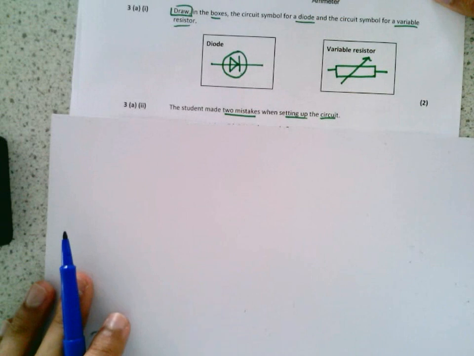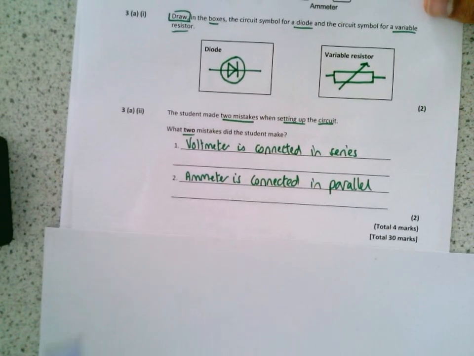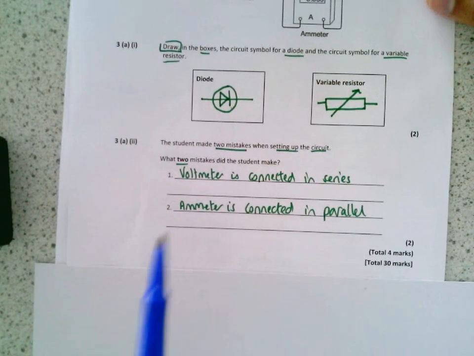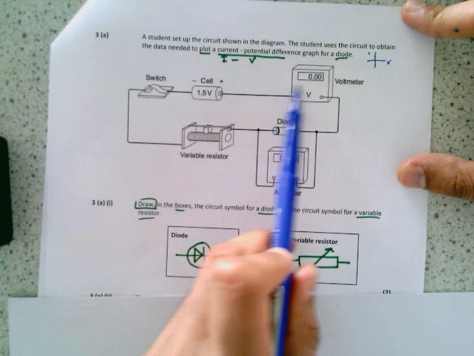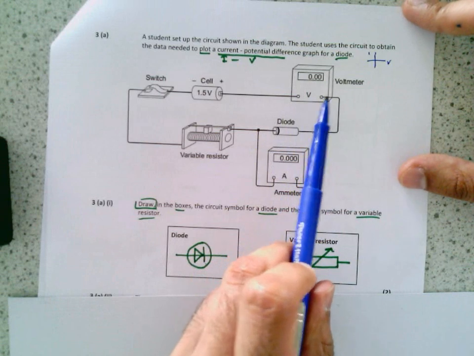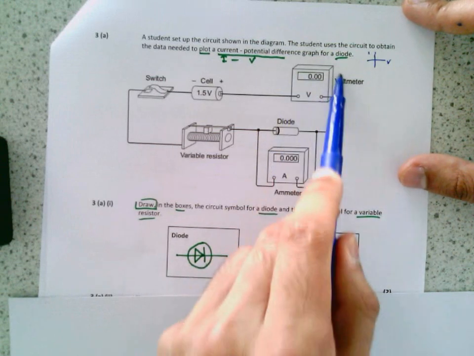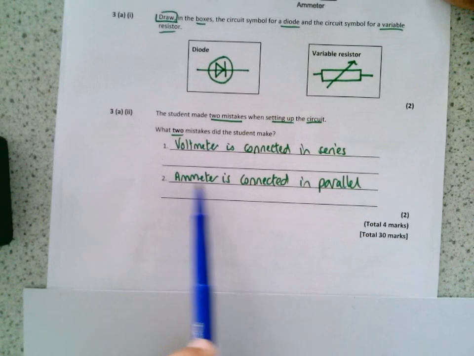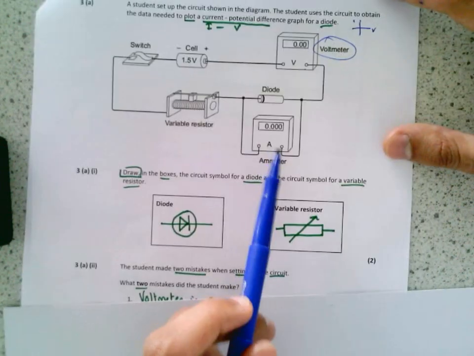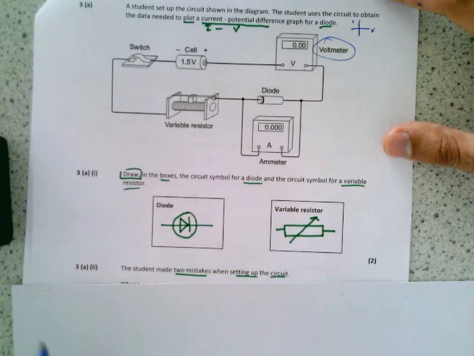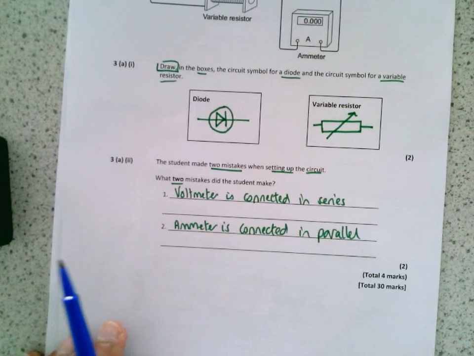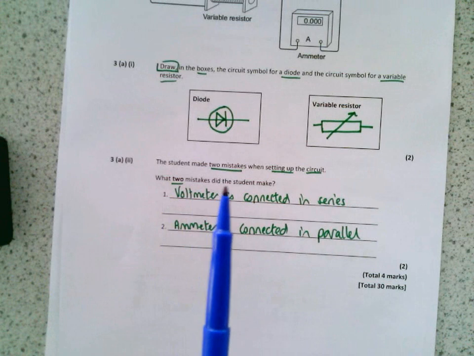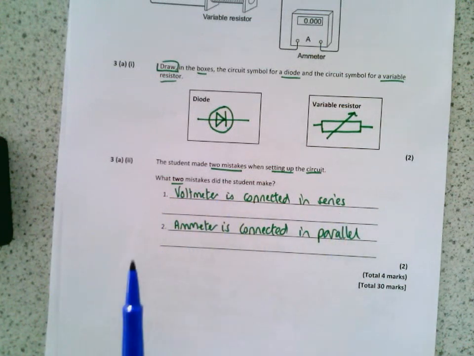The student made 2 mistakes setting up the circuit. What mistakes did they make? Well, they connected their voltmeter in series, as we can see here. They've connected it in series. It should be in parallel. That's why that is a mistake. So that's the first one. Secondly, the ammeter is connected in parallel, whereas we know ammeters must be connected in series. So those are the 2 mistakes that were made. Now you might have said he should connect the voltmeter in parallel, they should connect the ammeter in series. That will also get you the marks.